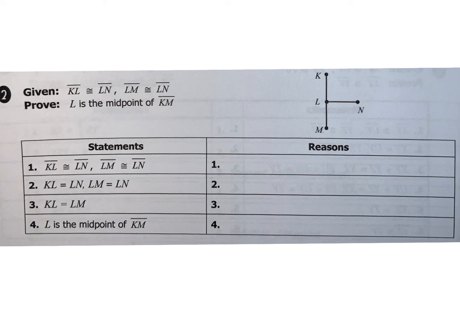Given the segment KL is congruent to LN and segment LM is congruent to LN, prove that L is the midpoint of KM. All right, and they've given you a picture here. So the first statement that they gave us was segment KL is congruent to LN and segment LM is congruent to LN. Why can they tell me that? Given. So, yes, given is always your first step. And sometimes when we get to more difficult ones, you'll break it out sometimes, or sometimes you'll list it at the top. It's just always how you do it. But your first reason is always going to be one of your given statements.